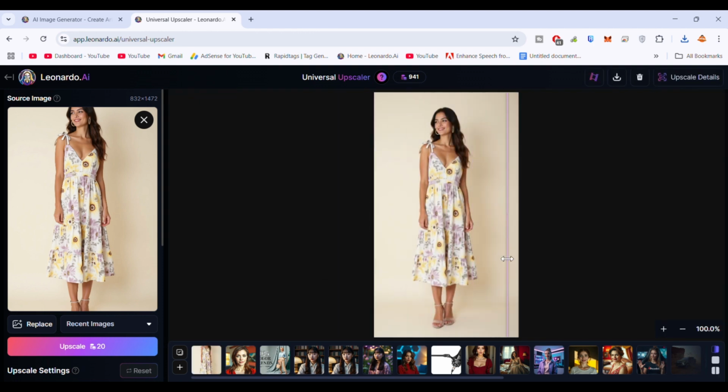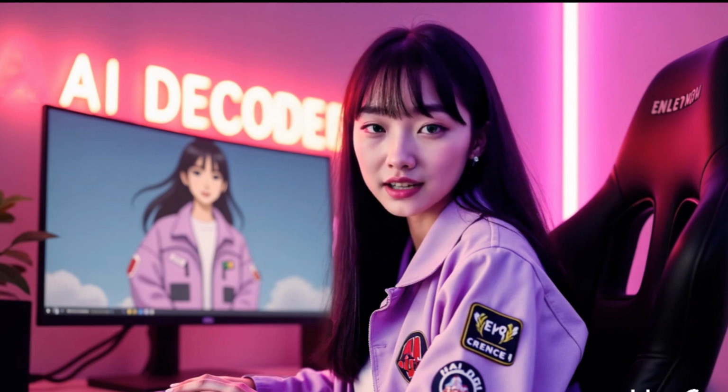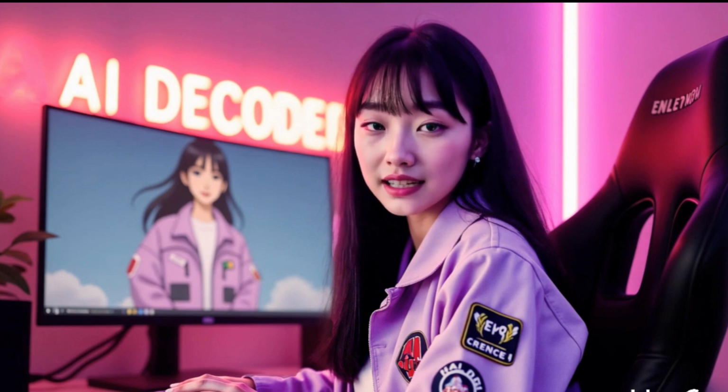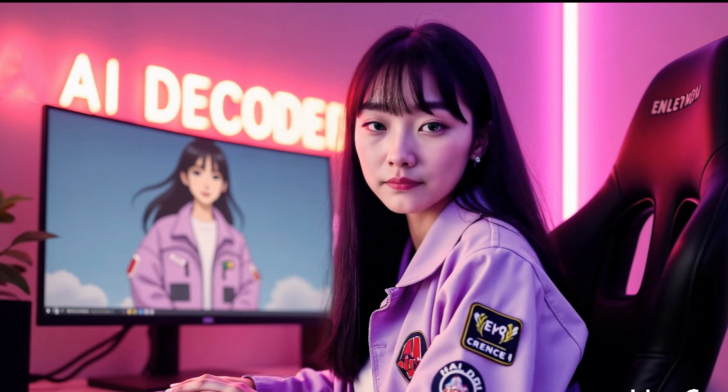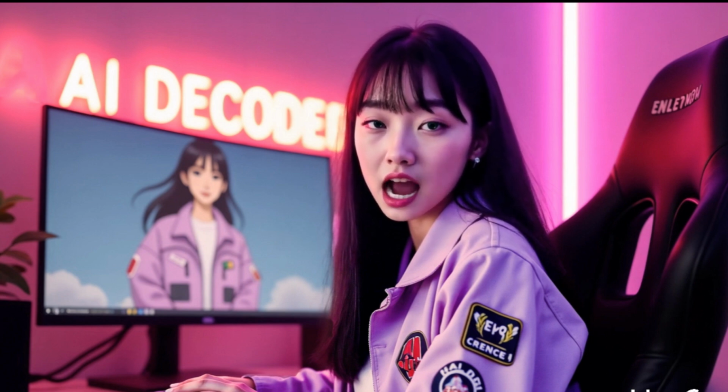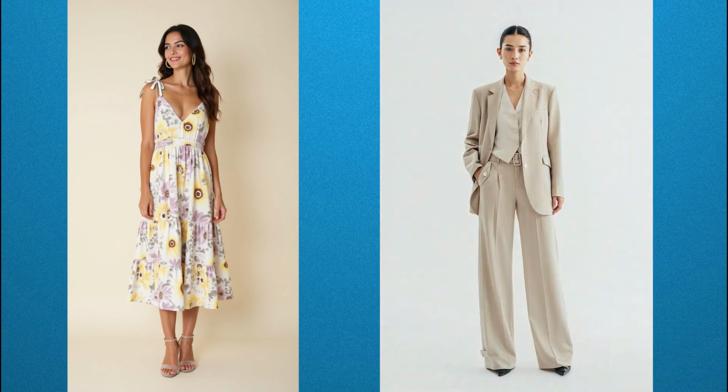Download the image. If you already have an outfit image, that's good. If you want to create an outfit image, you can also generate it using Leonardo. The process is the same. We will just change the prompt. If you need an outfit prompt, you can also take help from ChatGPT. For now, I have an outfit image and I will upscale it because you need a high-quality outfit image. So, let's upscale the image. Now we have a high-quality model image and a high-quality outfit image.